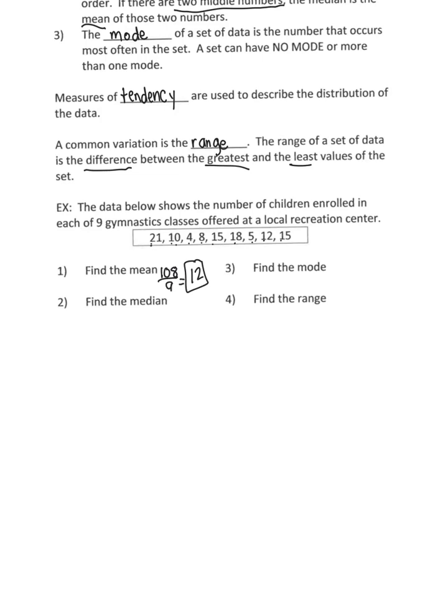In order to find the mode, I need to figure out which number is most common. So I'm going to have to put all these numbers in order from least to greatest for my median, and that also helps with my mode, so I can see how many of each I have. So my smallest is 4. I'm going to cross them off once I use them, so I know that I've used all my numbers at the end.